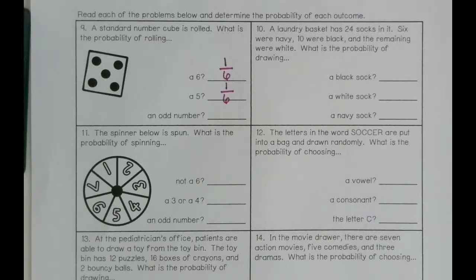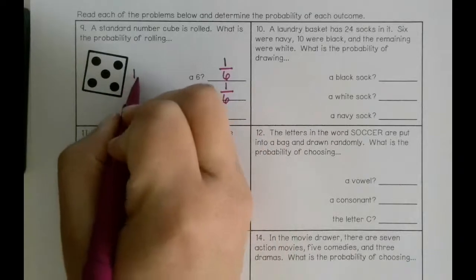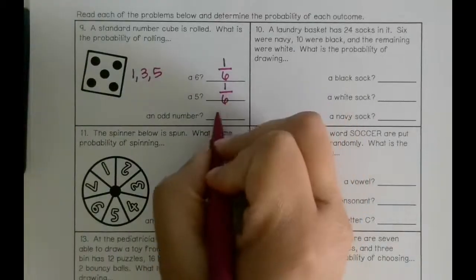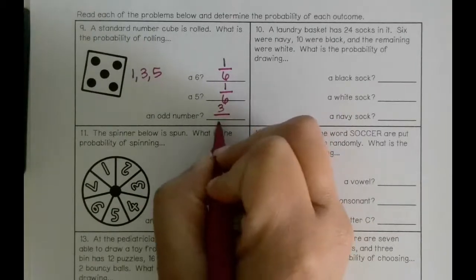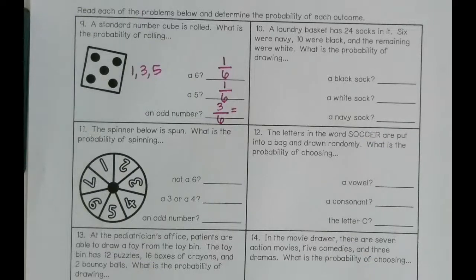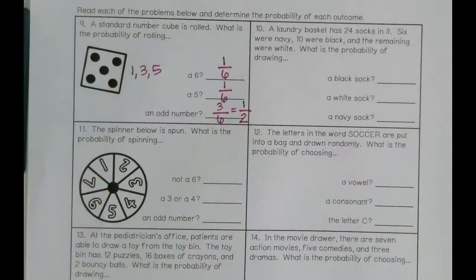The probability of rolling an odd number. Well, odd numbers on a dice would be 1, 3, and 5. So there's 3 odd numbers out of 6. And that can actually be simplified. And so if a fraction can be simplified, we should go ahead and do that. So the probability of rolling an odd number would be a half, which makes sense. Half of the numbers are odd, half of the numbers are even.